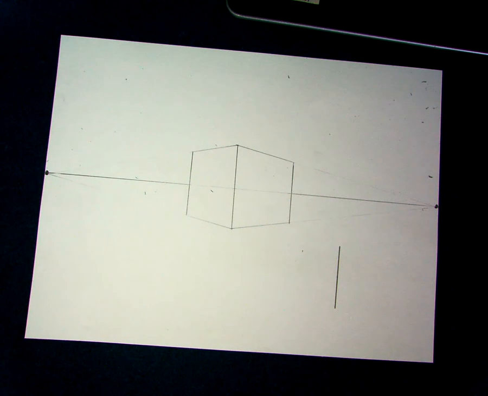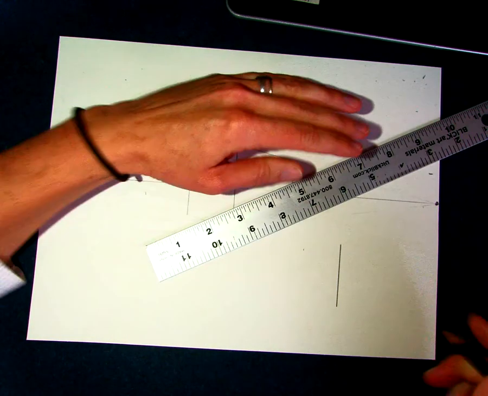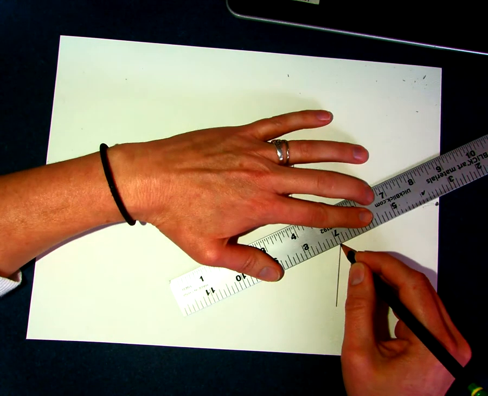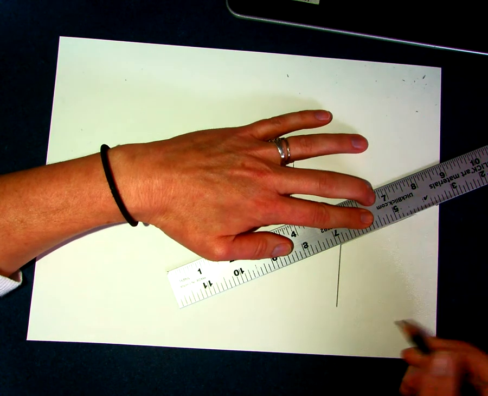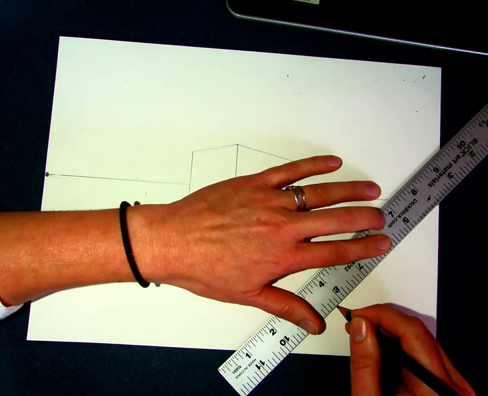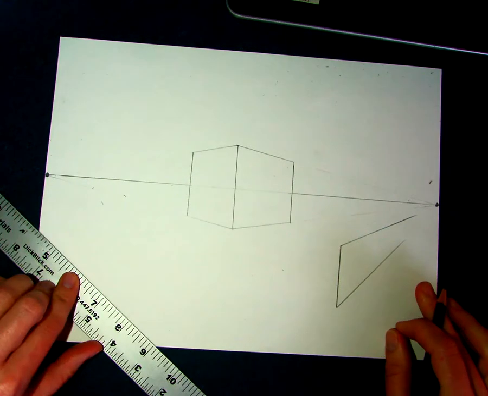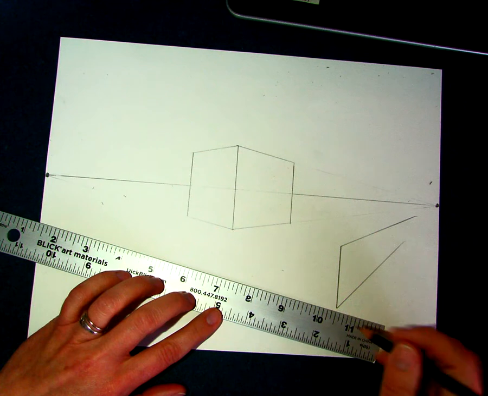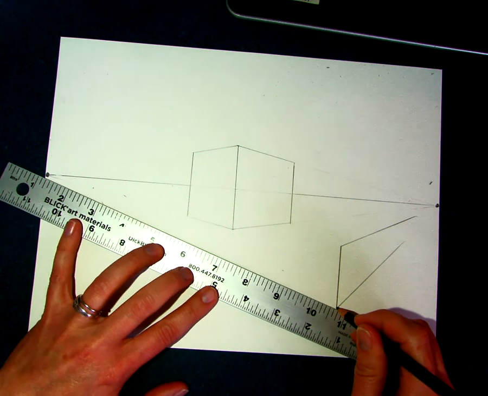Okay, step 2. Create the guidelines to the vanishing point. You don't have to make them go all the way if you don't want to, because it'll do less erasing. I always make it go all the way on the first one so you can really see it.